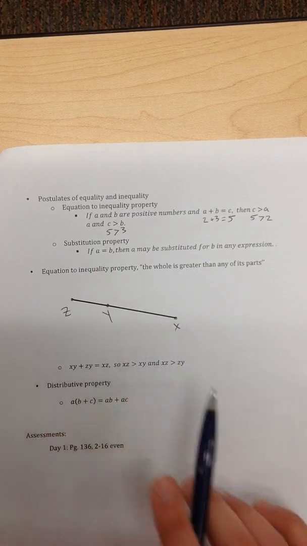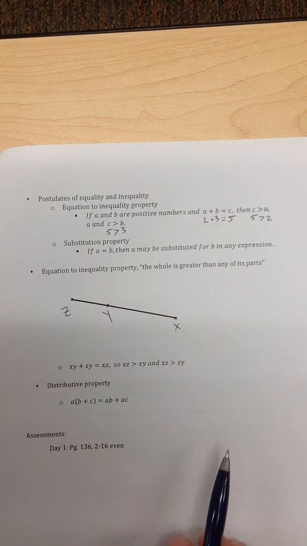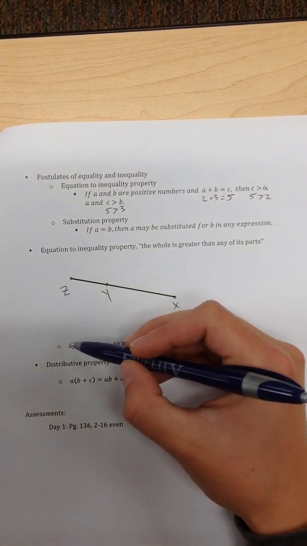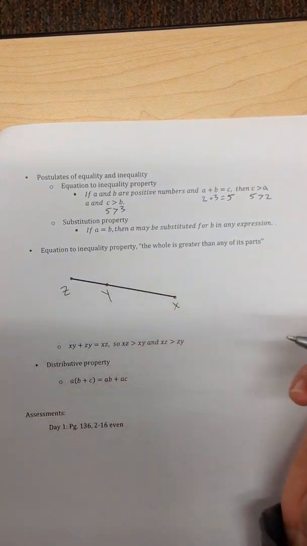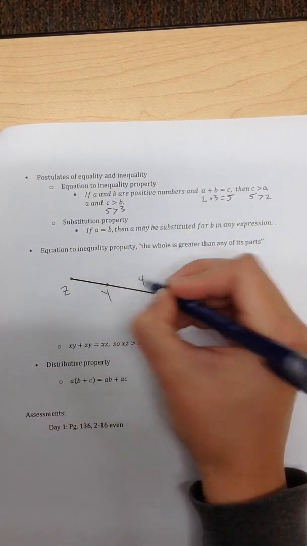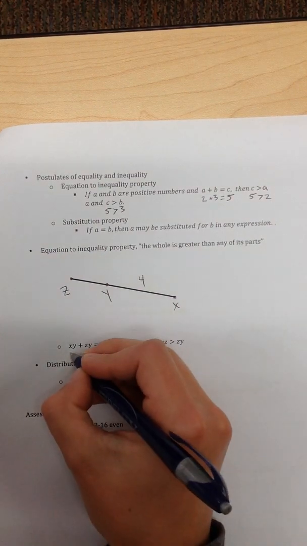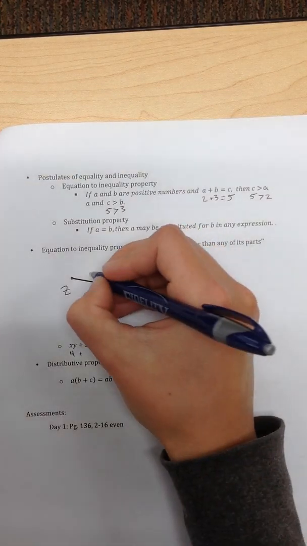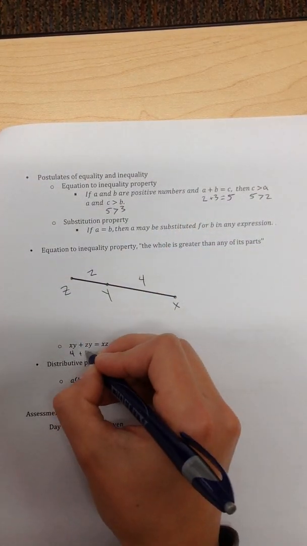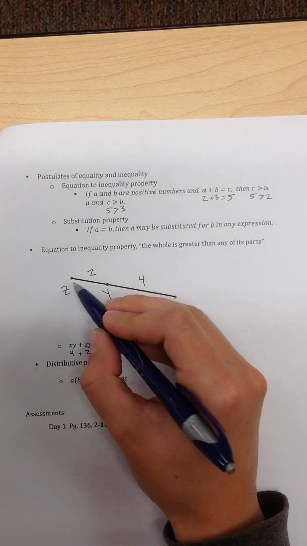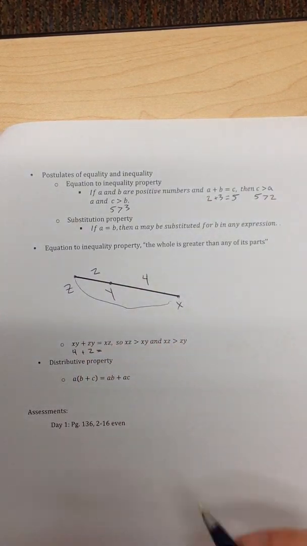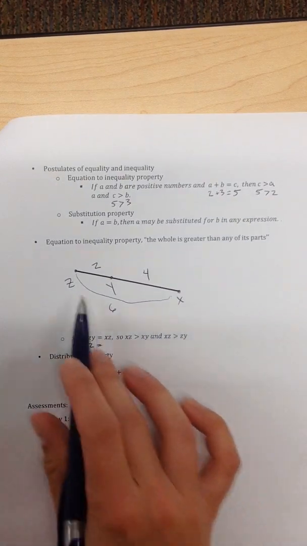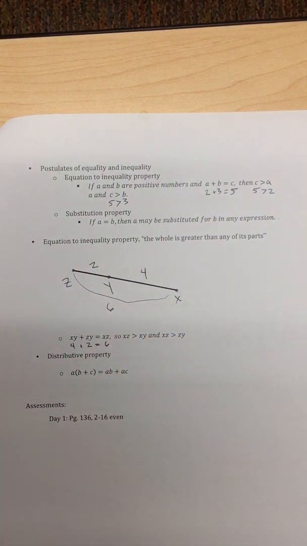We can see this in a picture here. If we've got some chunks of a line, we've got the distance from X to Y, and we'll assign a number, say that's 4, plus our distance from Z to Y, say we make that 2. So 4 plus 2 is equal to our full distance, which is 6, so the distance from X to Z is going to be 6.